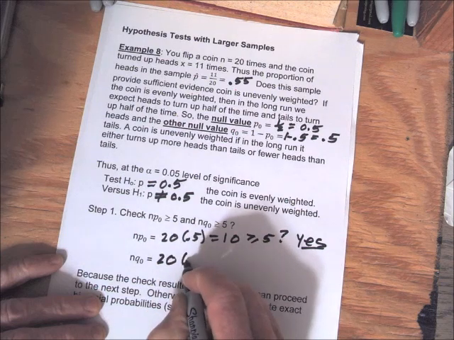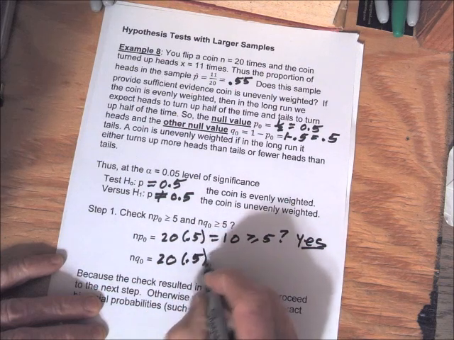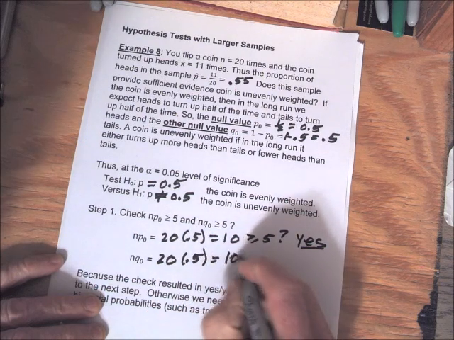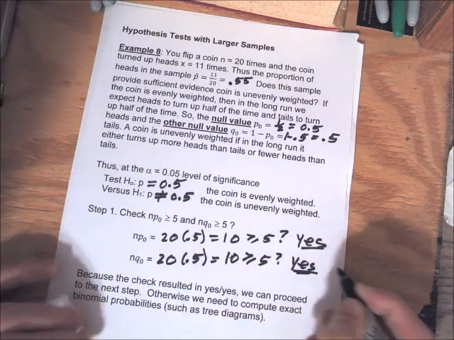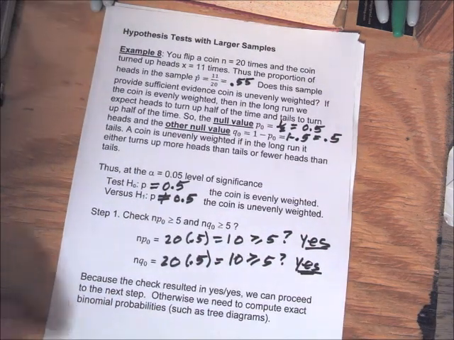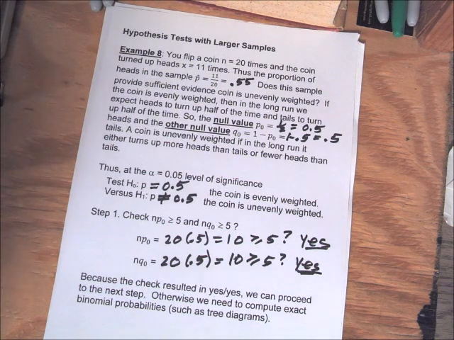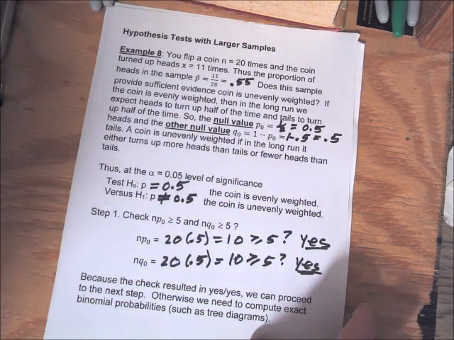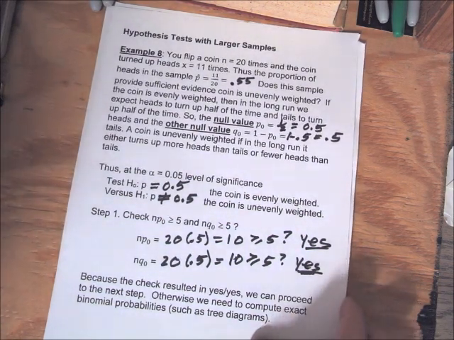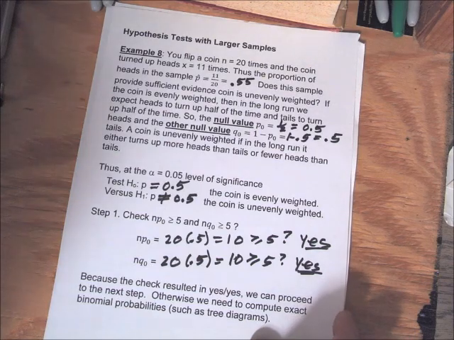Q0 is also 0.5, so n times Q0, 20 times 0.5, is also 10, greater than or equal to 5, and that's a yes. So we got yes, yes. That means we can proceed to the next step and compute the z-score and so forth. Otherwise, we would need to compute the exact binomial probabilities, such as with the tree diagram, which we had done with some of our examples.